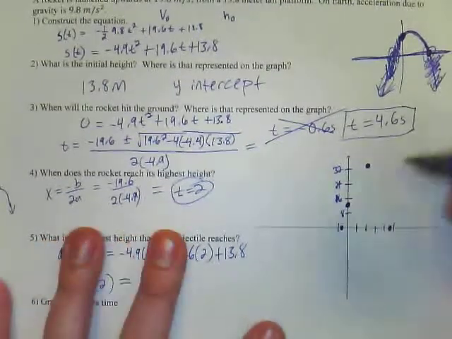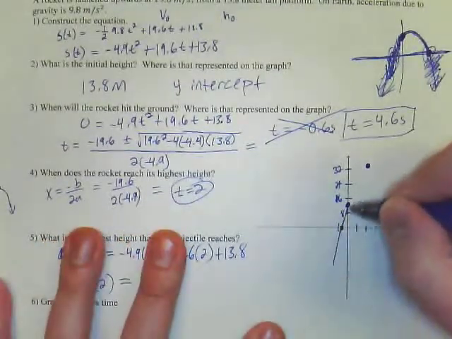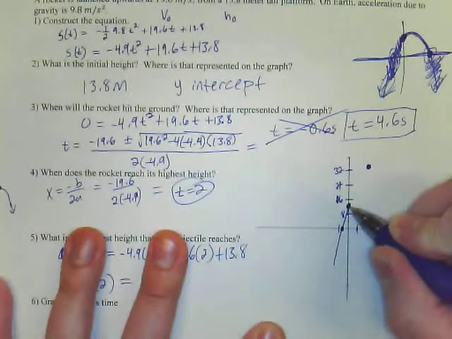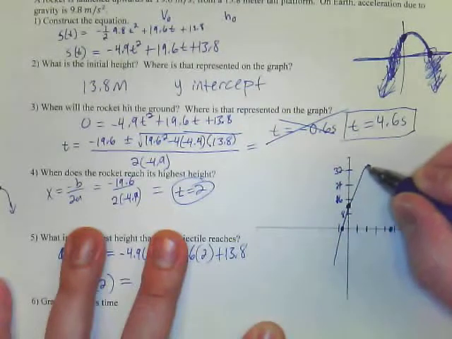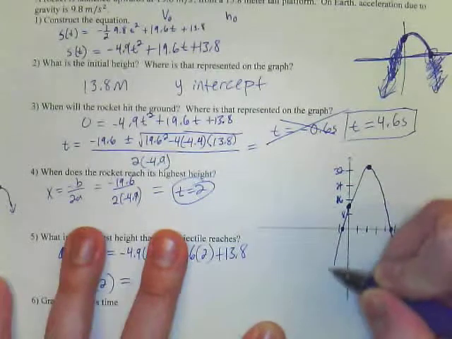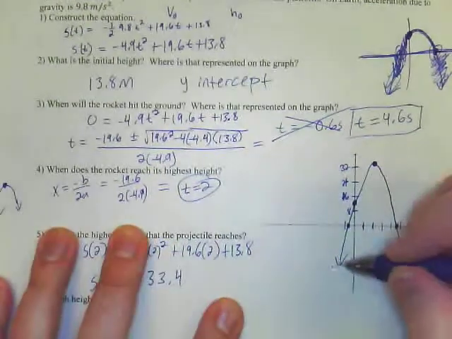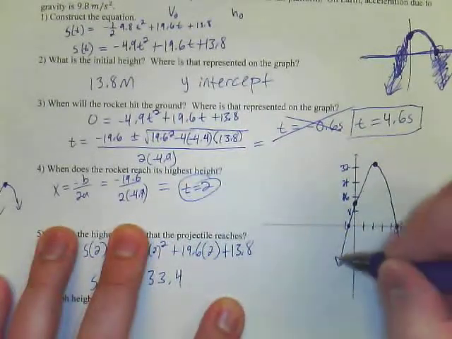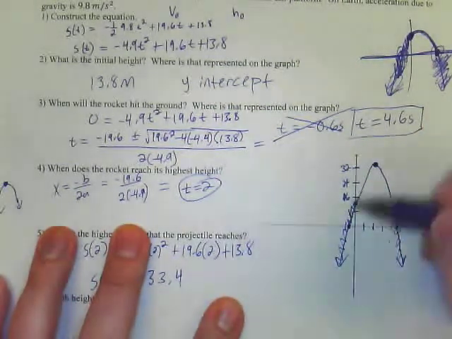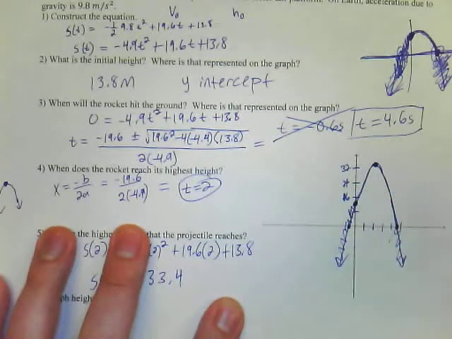Then we could graph it from that. It's going to come up, hit the y-intercept here, so this is really where we're starting our time. Then it launches into the air, hits its highest height, comes back down, and hits the ground. Now again, when we're actually applying this, we're going to ignore everything that's below the ground, and anything that happens before we launch it. So we really just care about this part of the parabola right here.